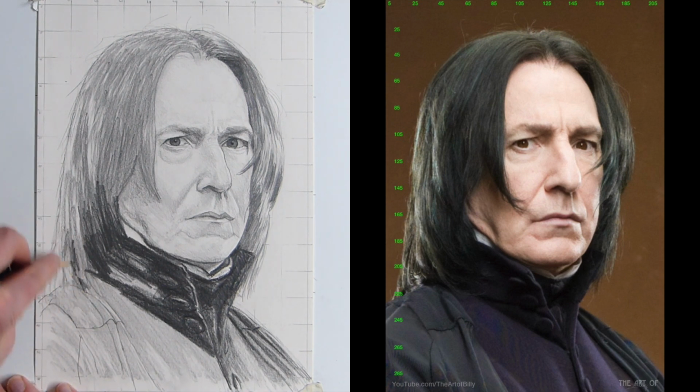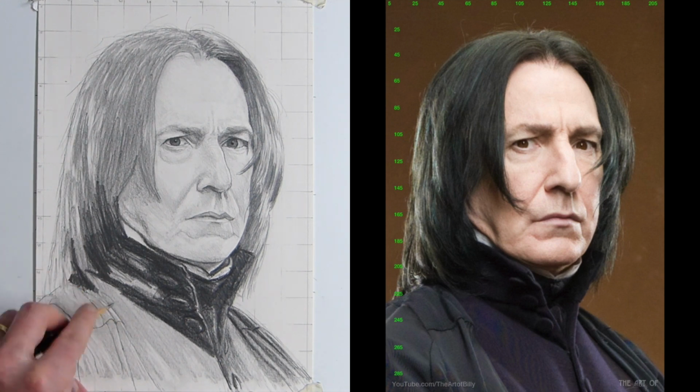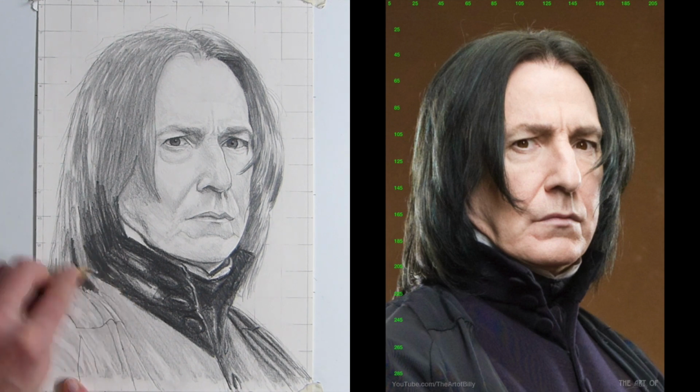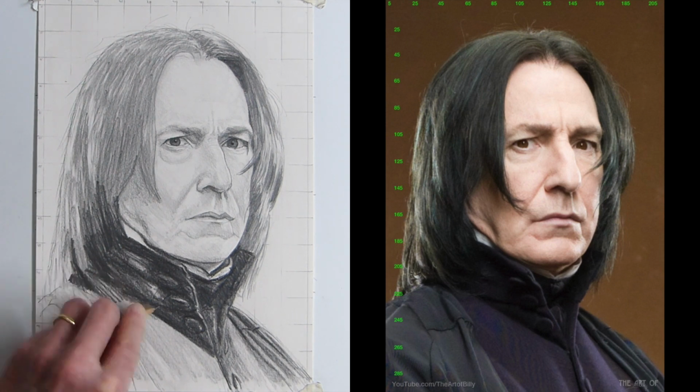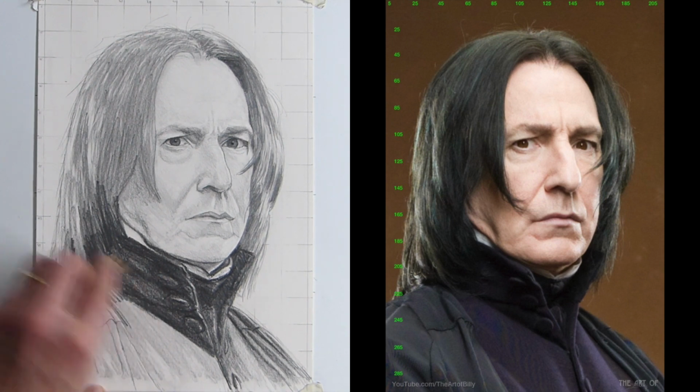Now here we've got a nice triangle of dark shadow, coming down over the top. Now, I'm filling that in really quickly.